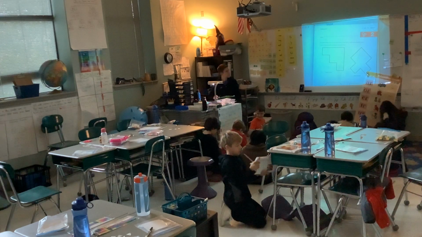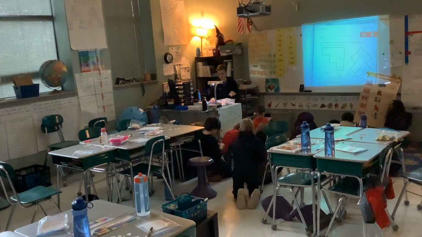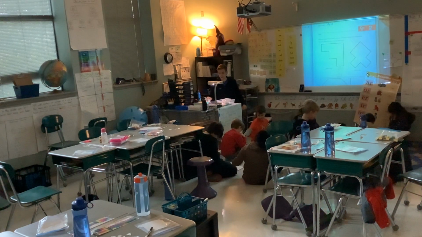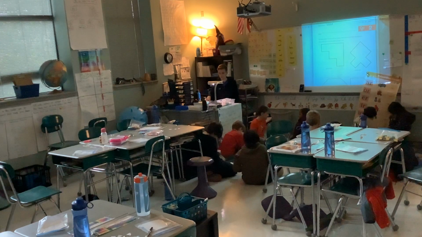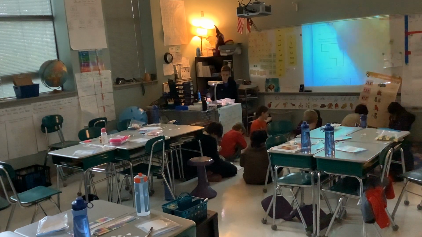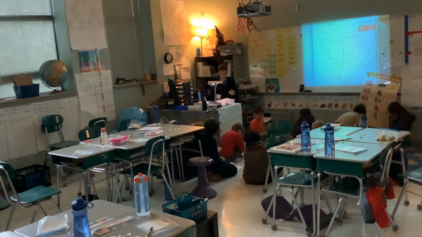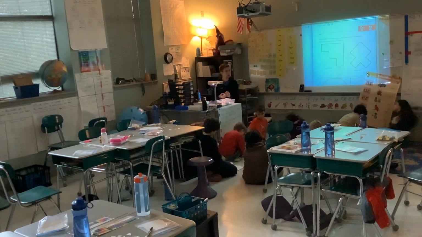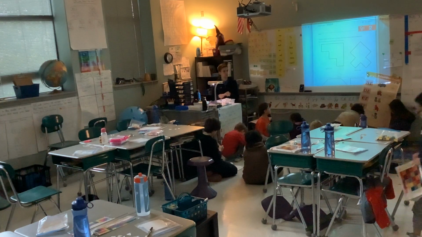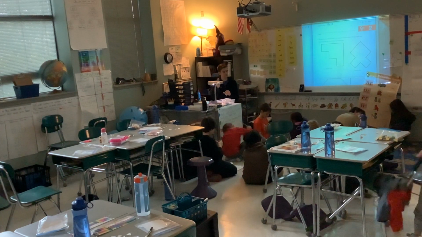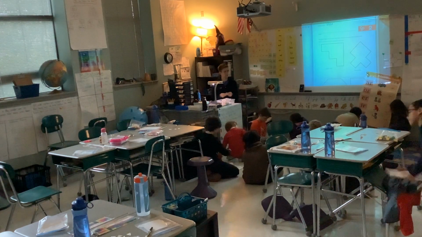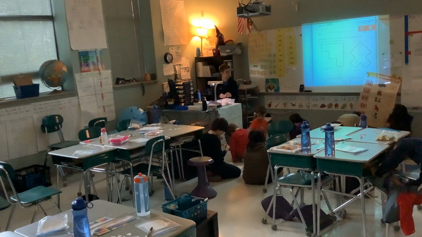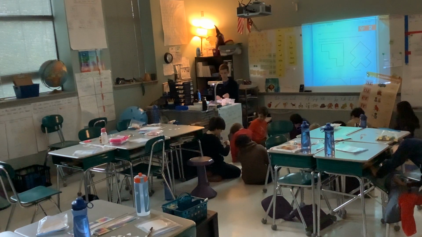Alright, so it says use paper square tiles to cover each shape. Draw lines to show where the tiles meet, then write the area of each shape in square units. So you're going to be using your paper tiles. You can share with your partner, and I have some more if we need some more. Jacob, you're not drawing anything yet because you're going to use your square tiles to help you. I'm going to demonstrate that for you. Wait and watch so that you know what to do when I send you off to work with your partner.